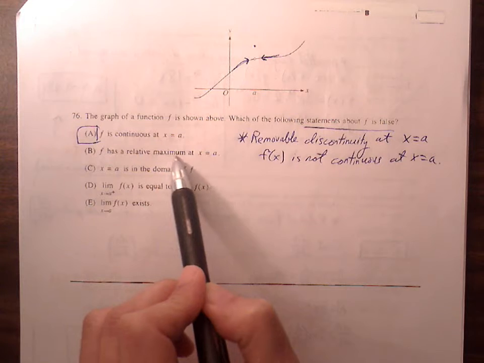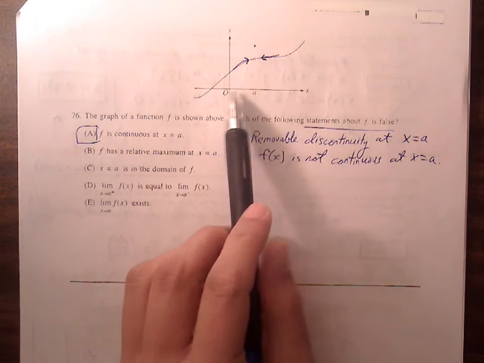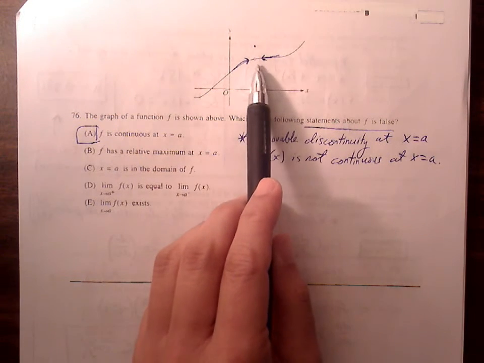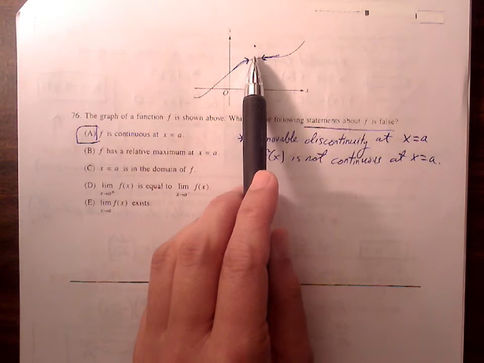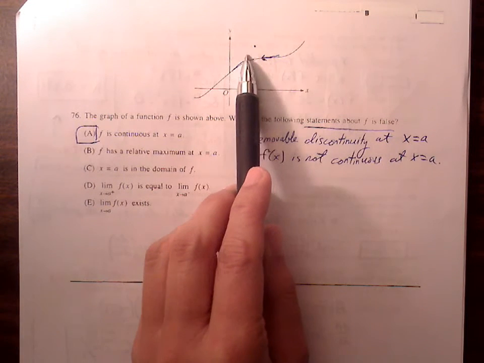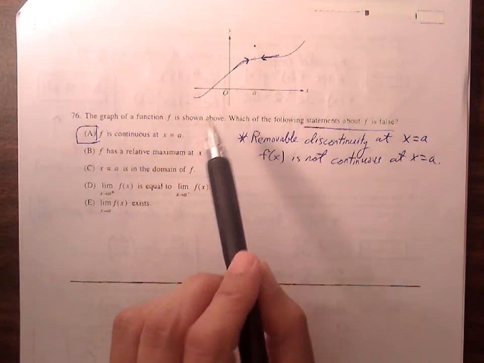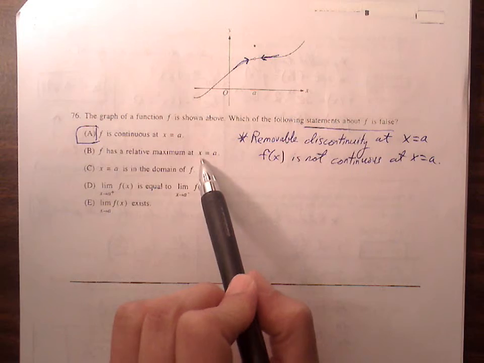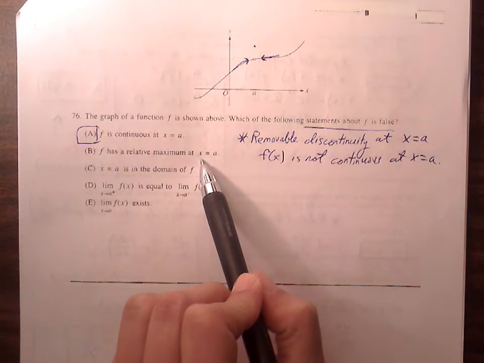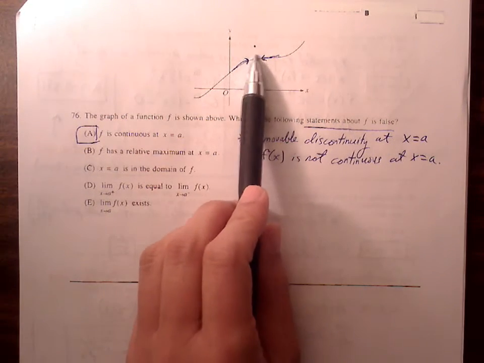The function has a relative maximum at x equals a. Well, relative maximum seems kind of strange here, but it just means that immediately to the left and to the right, we have a point that is lower, and that is true even though it's not connected. We could make an argument that at x equals a there is a relative maximum.